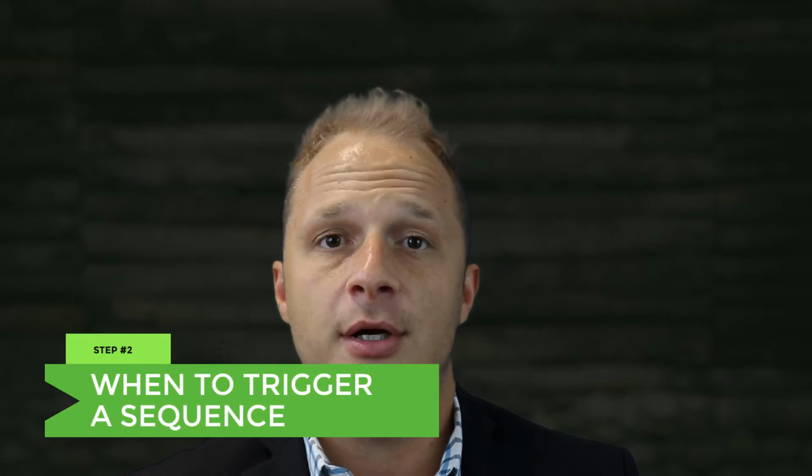So when should you trigger a sequence? Well, the first thing you can do, you can always manually enroll a prospect inside of Gmail or the HubSpot CRM tool just with a click of a button. Or you can automatically enroll them based on a specific workflow.